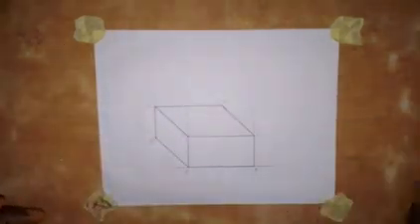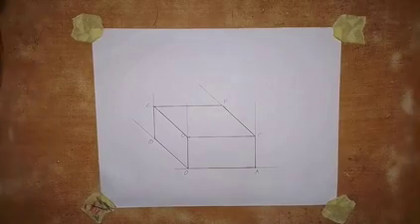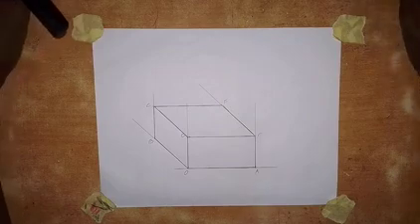So we have drawn this oblique cuboid. It's as simple as I've done it here. All you need to do is to practice. When you practice it, you become a master at it. Just follow my instruction. This construction is very, very simple.